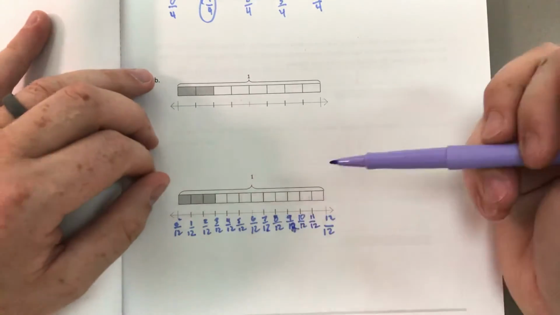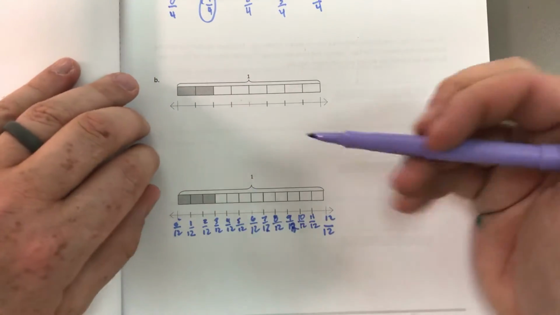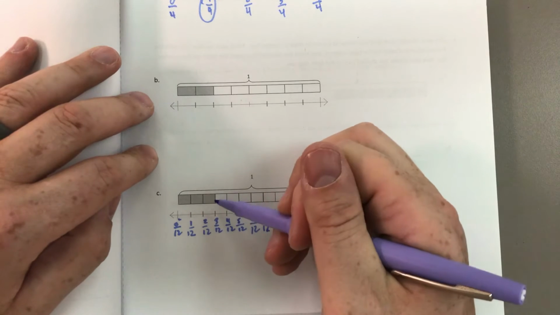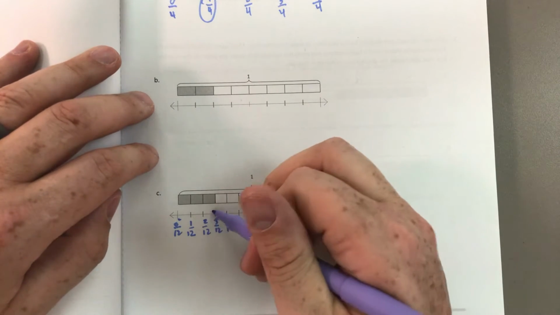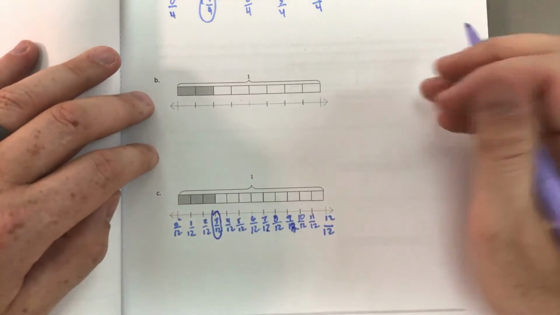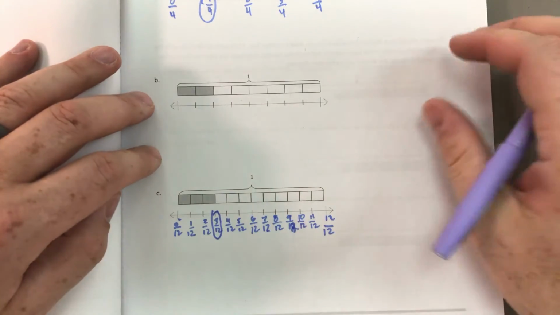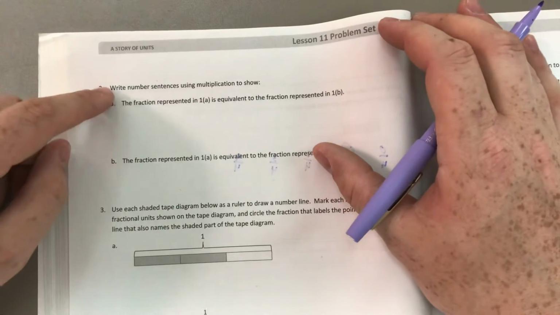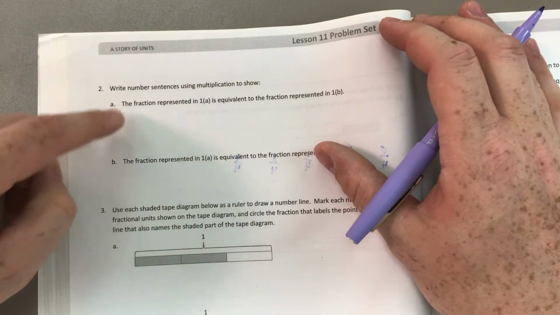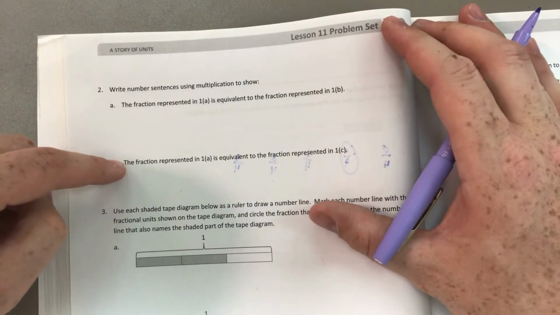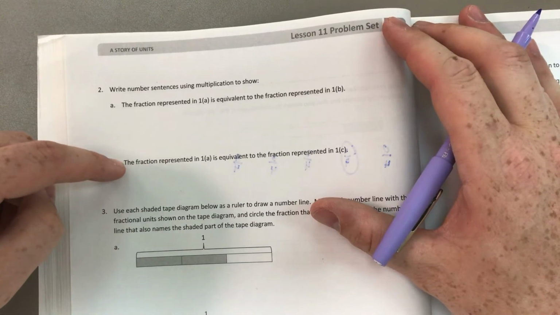So now I have this full number line that represents the entire distance, but I have 1, 2, 3 pieces, which means I would circle 3 twelfths. 3 twelfths represents how much is shaded. Looking on to the other side, what you'll do is you're going to answer some of these questions about the information in the previous chart.